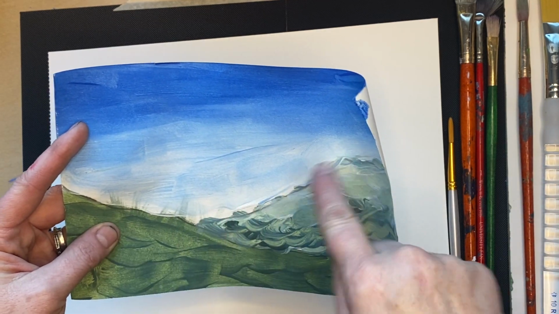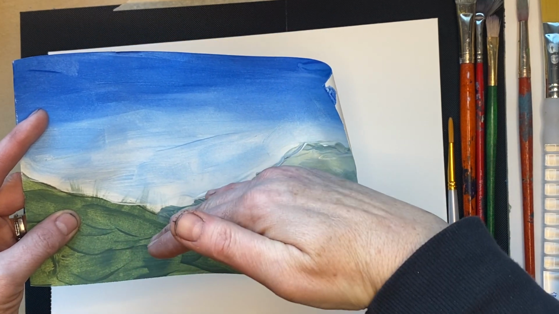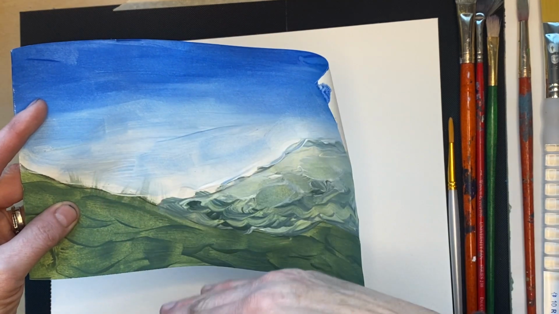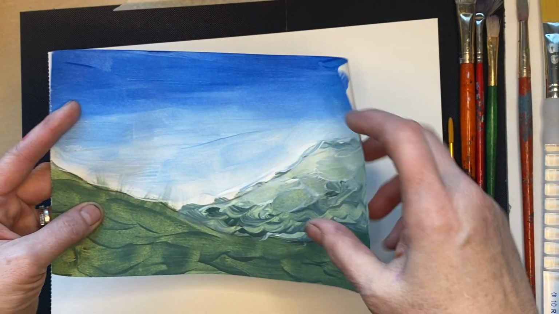The horizon line here is typically the area where it's the lightest. It's dark in the foreground, gets lighter towards the middle ground, or towards the horizon line. The sky, it's the opposite. It's darker at the top and it gets lighter towards that horizon line.